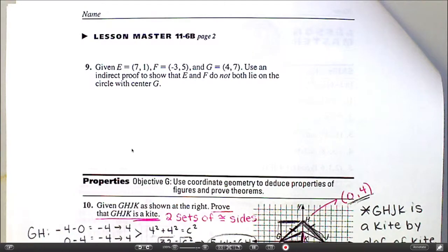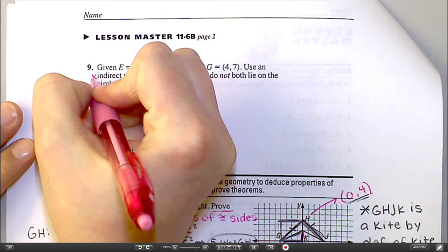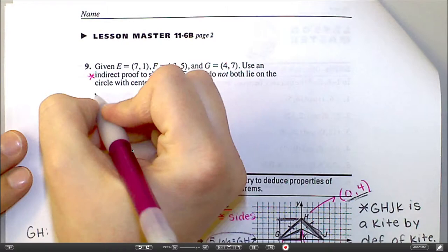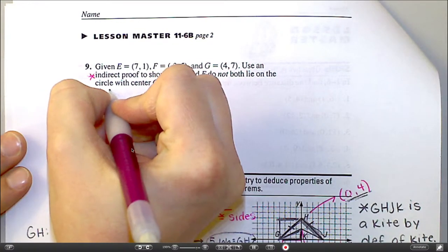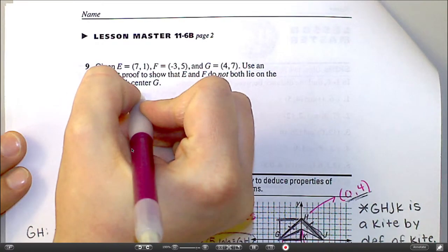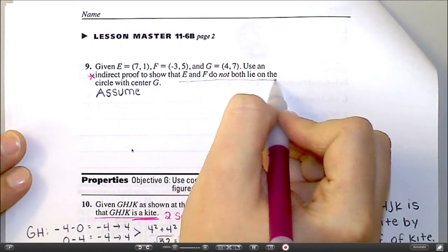gives you 3 coordinates, and it says use an indirect proof to show that E and F do not both lie on the circle with center G. Okay, indirect proof, remember, always starts with an assumption, and it's always the opposite of what it is you're trying to prove. So here I'm going to assume the opposite of this.